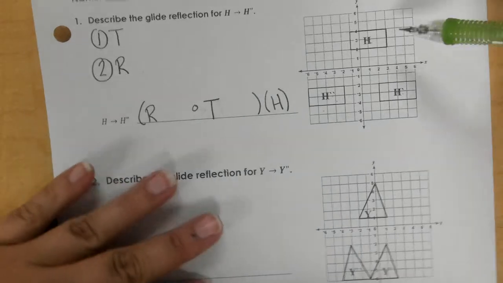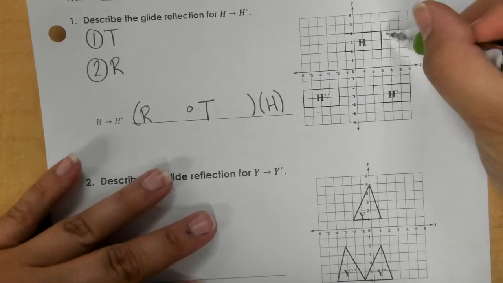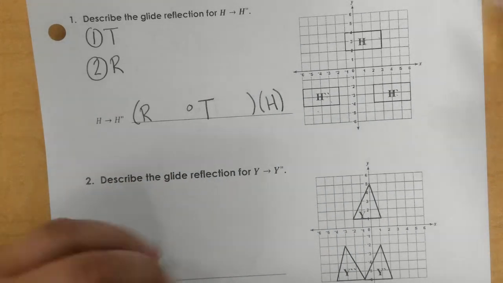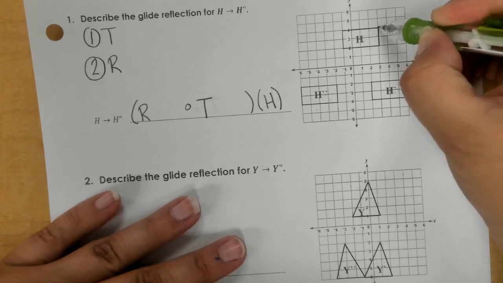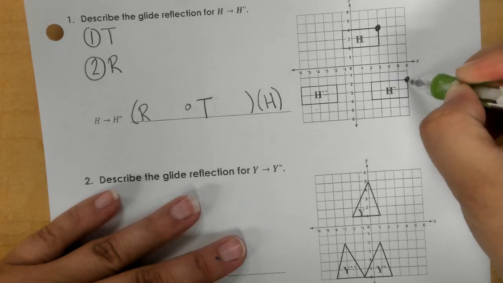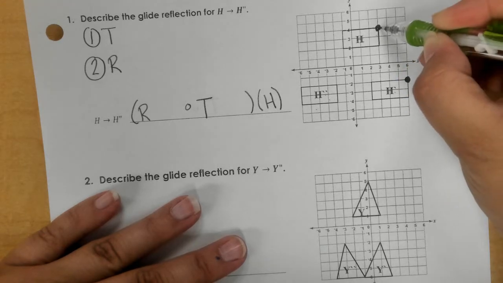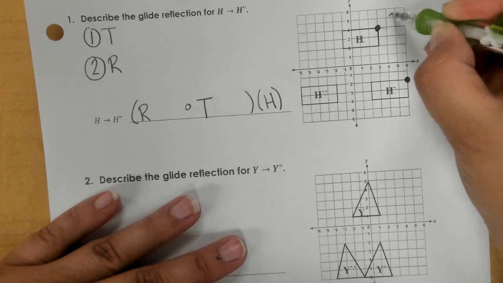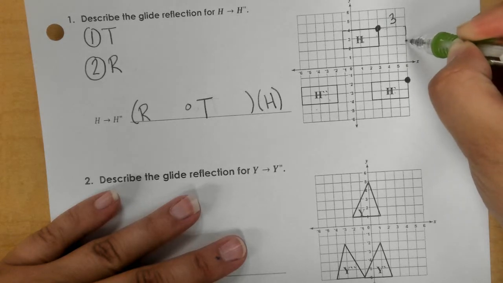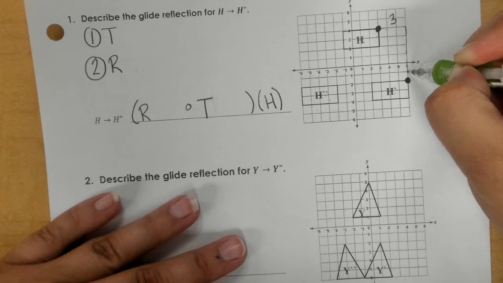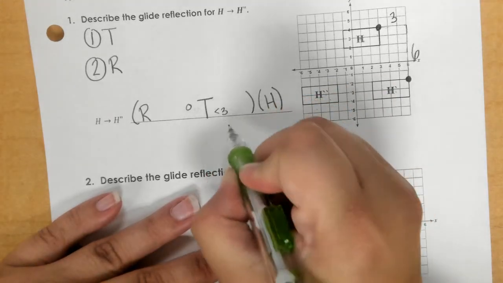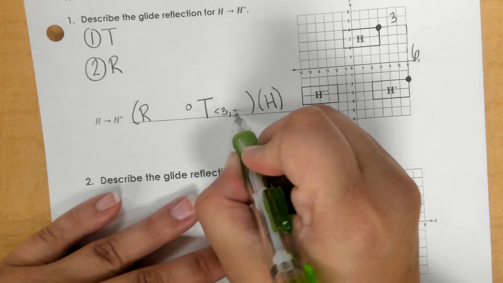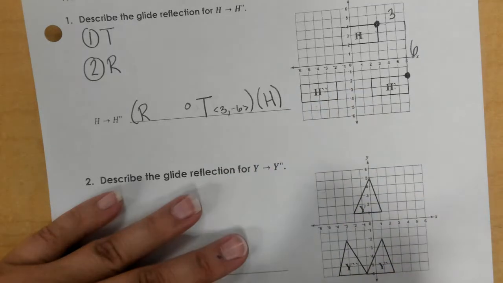Alright, so from h to h prime, we have to figure out our glide, our translation. So we want to know x, how many over, and how many down. I'm going to pick this corner, and it's the same corner on this image. So how did I get there? Well, I went over 3, and I went down 6. So that would be positive 3 to the right, and then I went down 6, so negative 6.